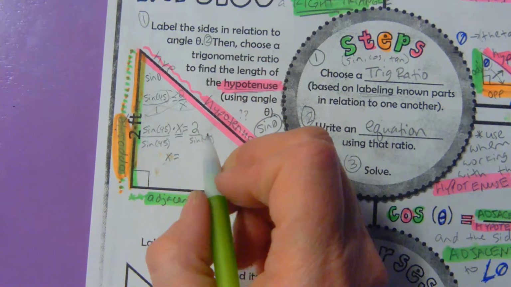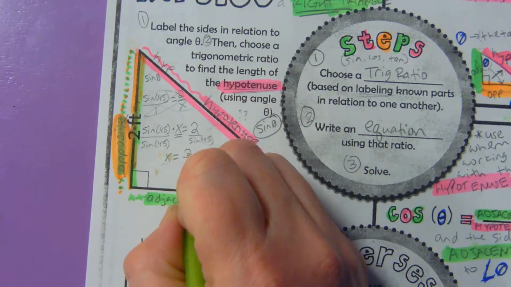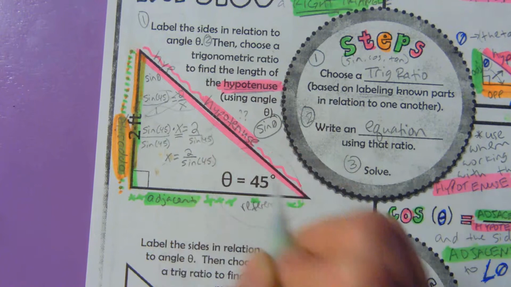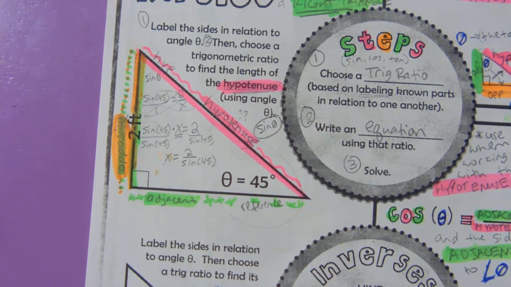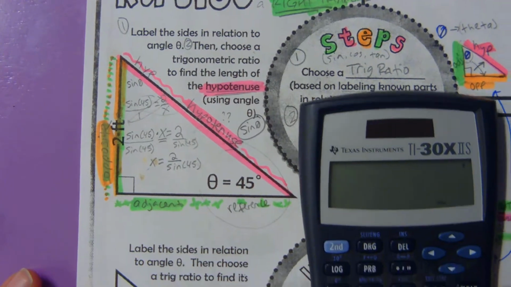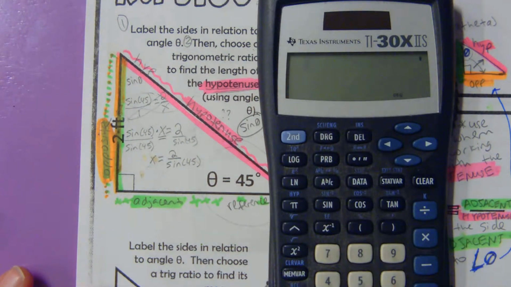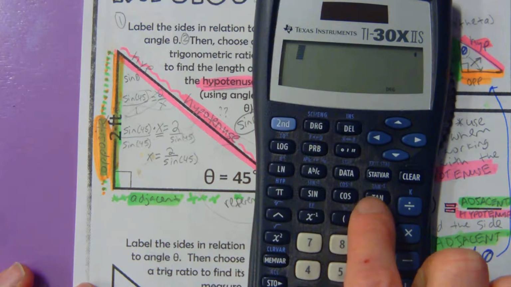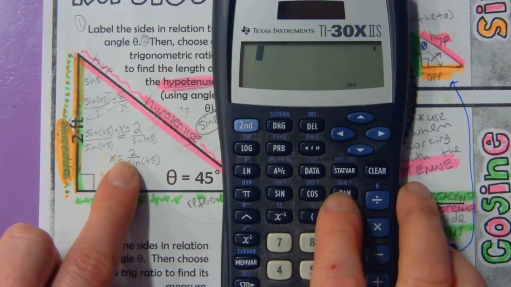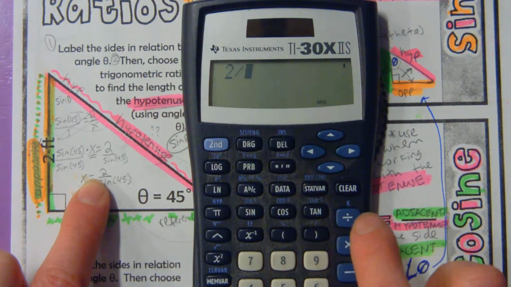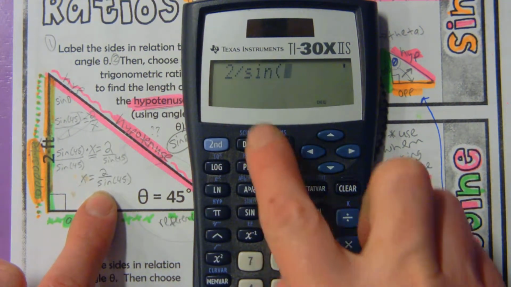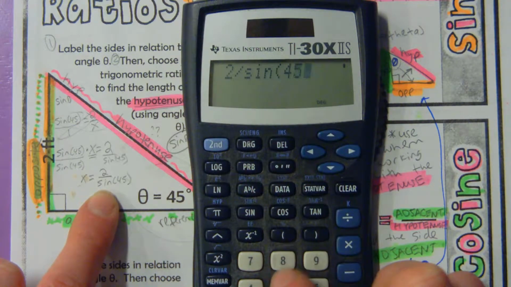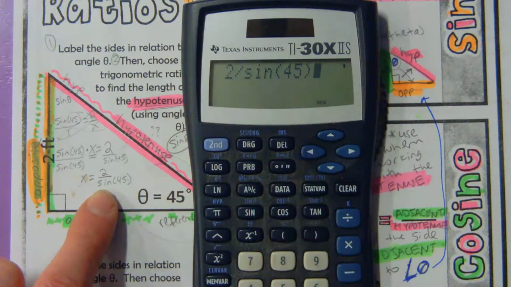So x equals, and in the calculator, I'm going to go 2 divided by sine 45. So this is going to take some work getting used to, like how to use the calculator. But on the calculators that we have in class, most of the time you're going to be using sine, cosine, and tangent, and you can just type this in exactly like that. So go 2 divided by, and then we put sine, and it's going to go sin and then parentheses. Then you put 45, close parentheses, and now it's going to do 2 divided by sine 45.